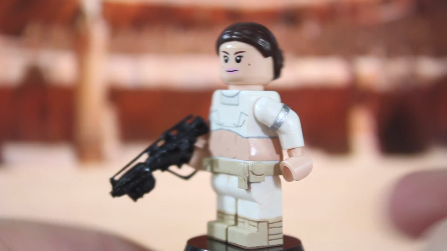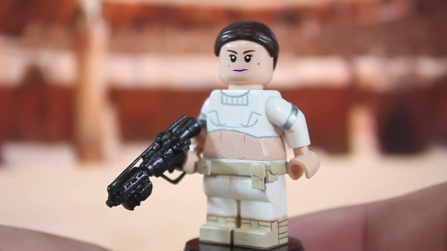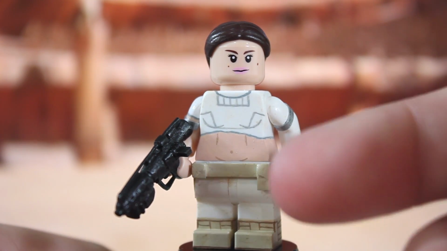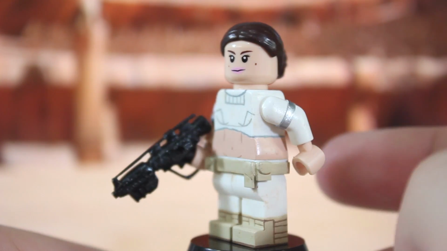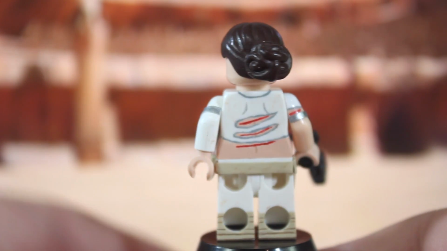Starting off with the legs, she just has some tan boots painted on with some brown details painted on for the stitching and all the straps. The belt is made out of electrical tape, and she's got some pouches sculpted on here, here, and here. Those were painted up in the tan color. Then it wraps around the back.